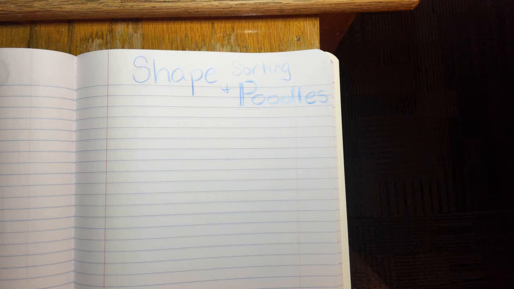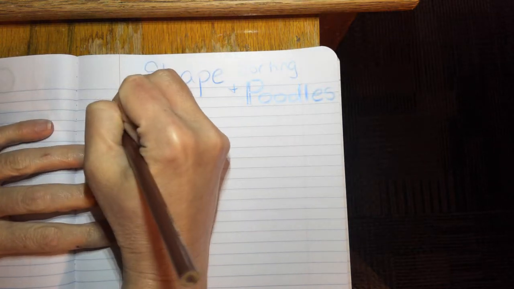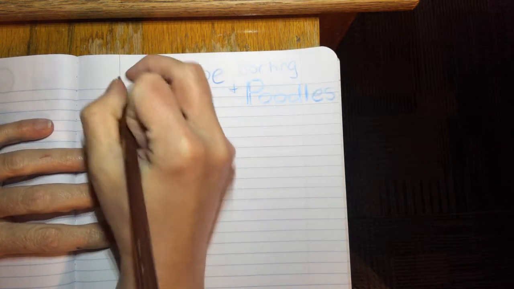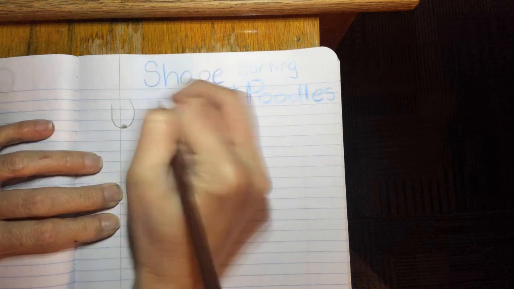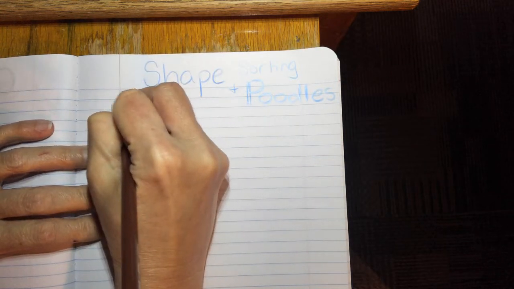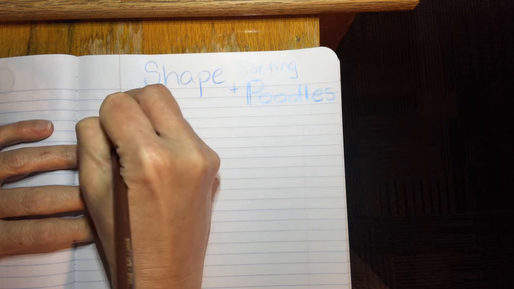All right, today's anchor chart is on shape sorting and poodles. And I am going to explain that, but while you're writing shape sorting and poodles, I am going to draw myself a cute little poodle, and I'm going to do it for you so that you can see how, if you want to be drawing your own cute little poodle, okay?